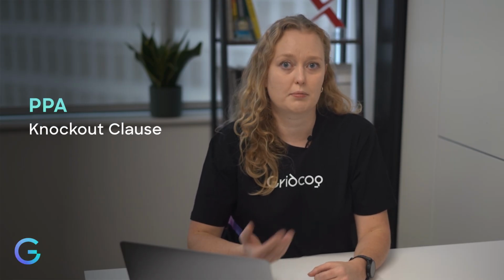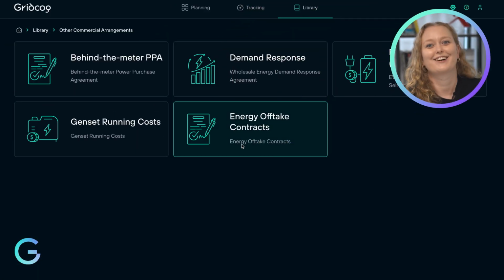Also, given the increasing prevalence of negative wholesale pricing, it's not uncommon for newer PPAs to have knockout clauses relating to negative power prices as well. These contract provisions can be material, and it's important to ensure that they're modelled correctly. In Gridcog, it's easy to reflect these kinds of contracts.